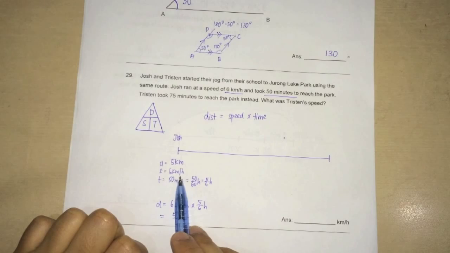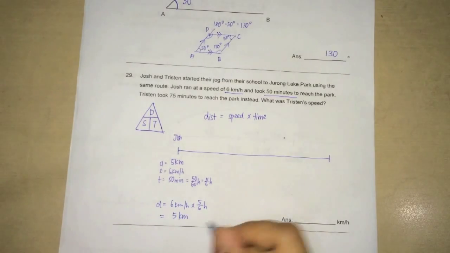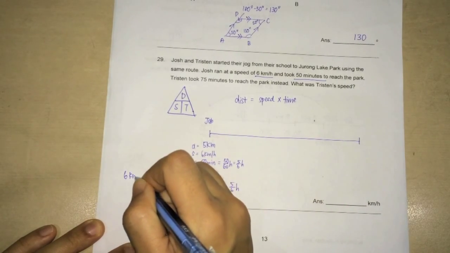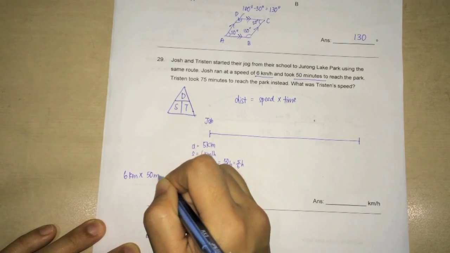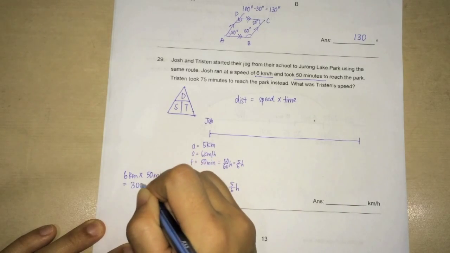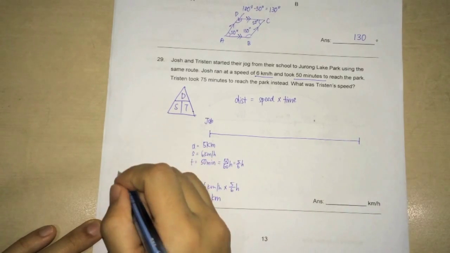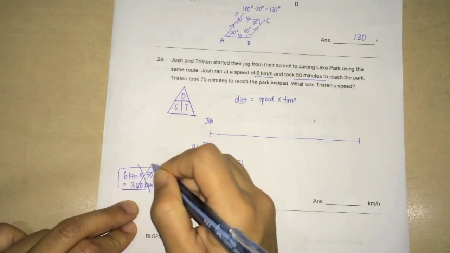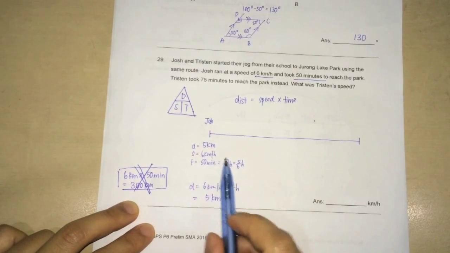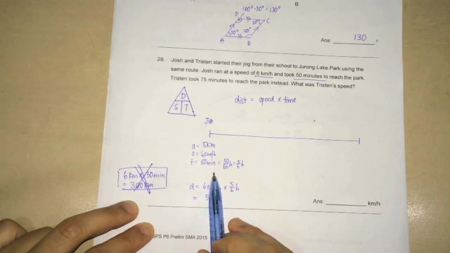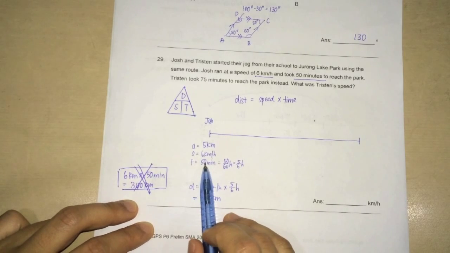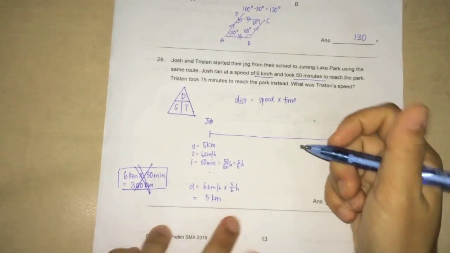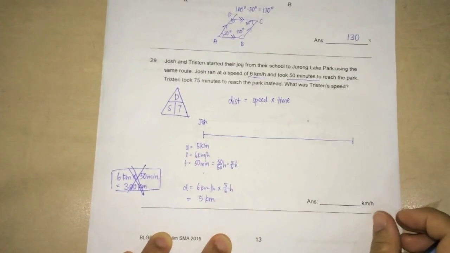Now, if you use 6 km per hour times 50 minutes, if you have done this, and you say that the distance is 300 km, that is wrong. Wrong, because like I say, this is per hour and this one is in minutes. So you cannot just multiply without converting the time into hours. Okay, so distance is 5 kilometers.